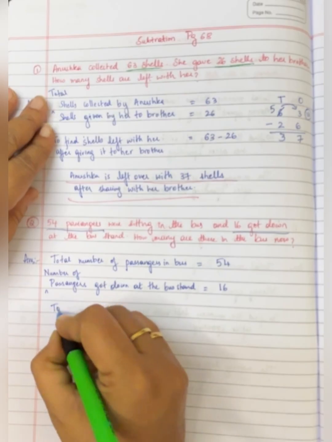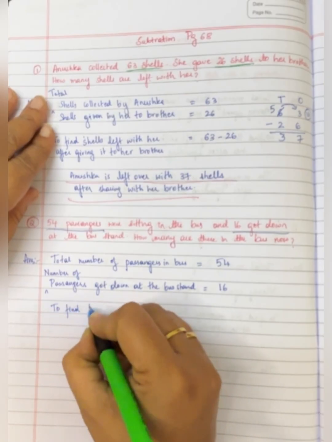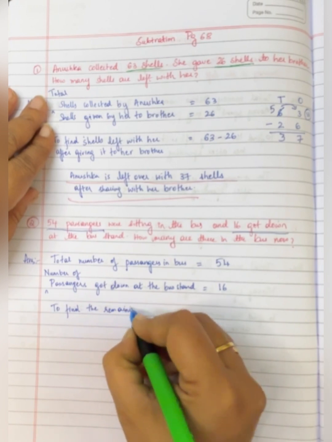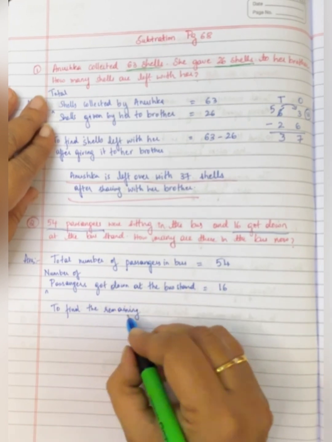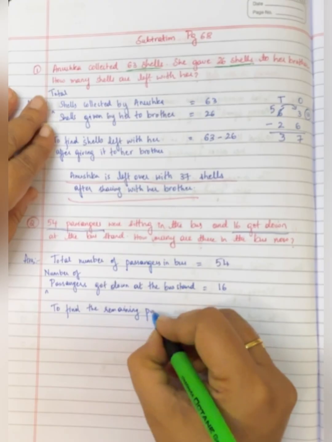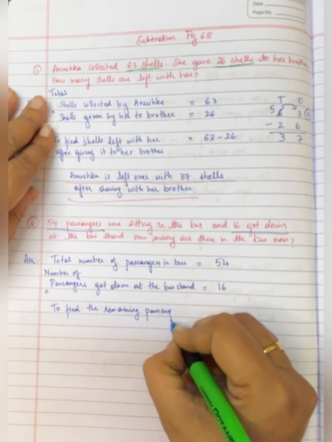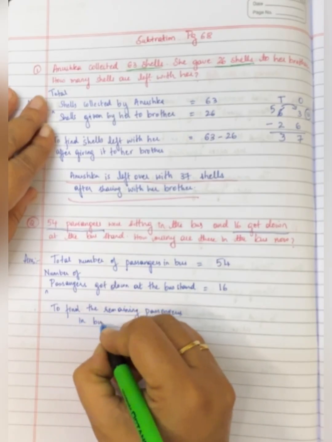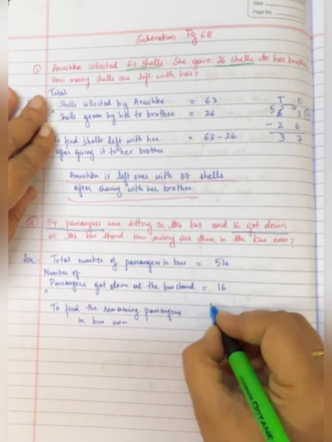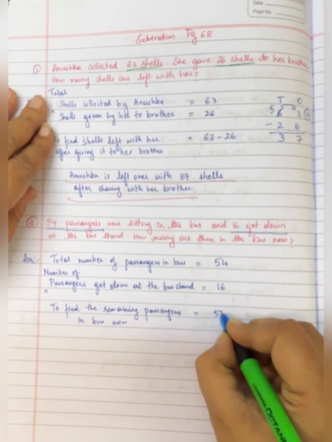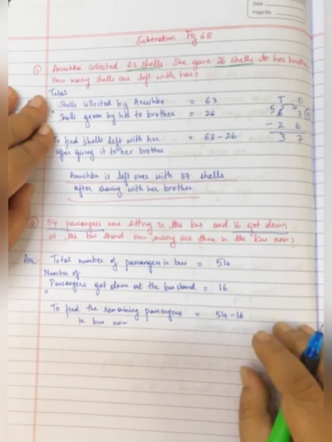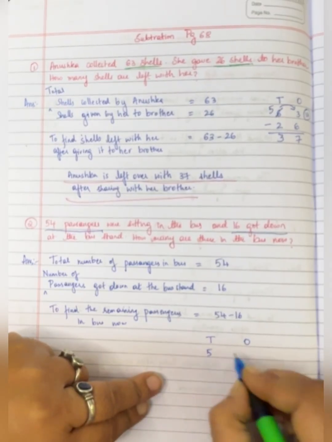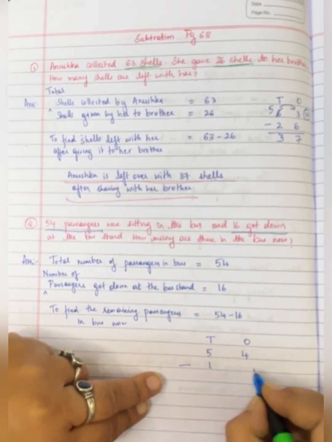What we need to find? To find the remaining, means leftover, remaining passengers in the bus now. What we need to do for that? We need to do 54 minus 16. That means tens, ones, 54 minus 16.